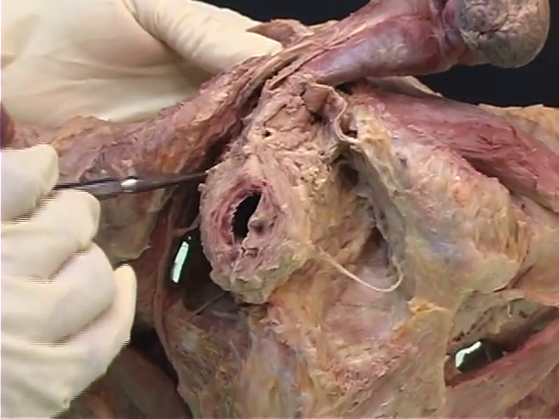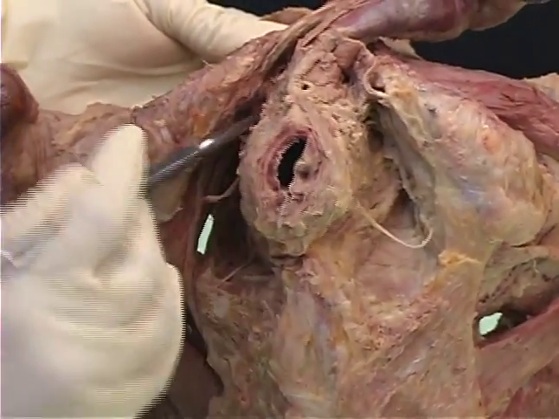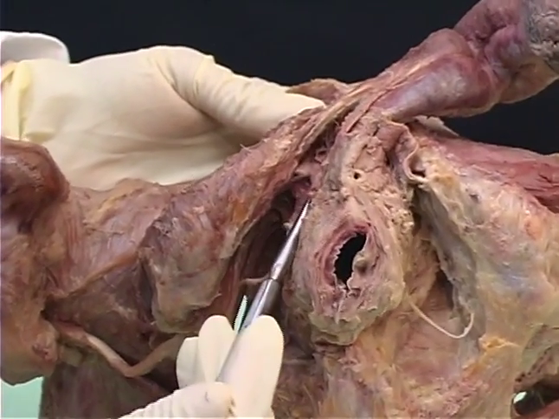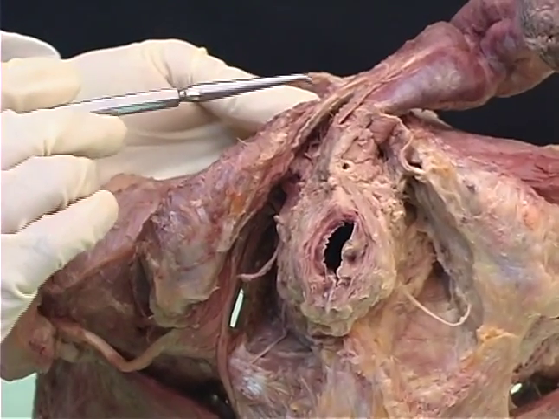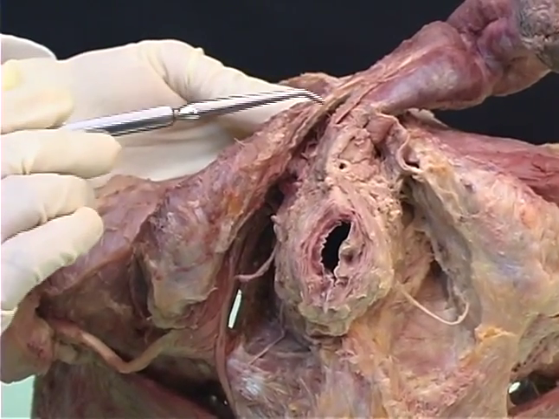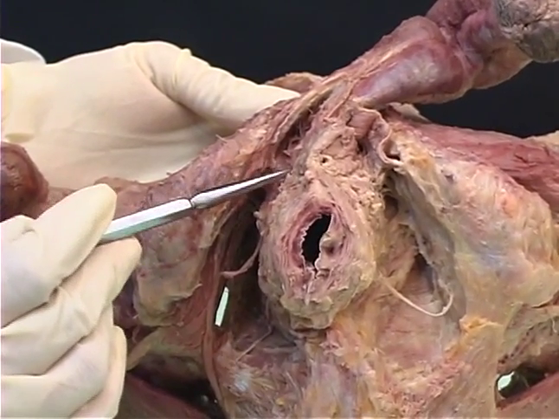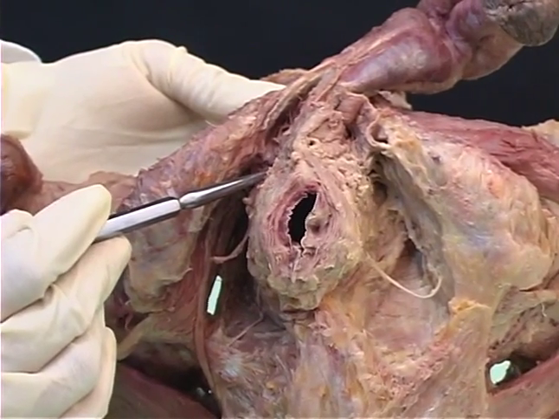Probably few fibers I'm holding here. These fibers are the fibers of the superficial transverse perineal muscle. The ischiocavernosus, bulbospongiosus, and the superficial transverse perineal muscle are supplied by the perineal branch of the pudendal nerve.